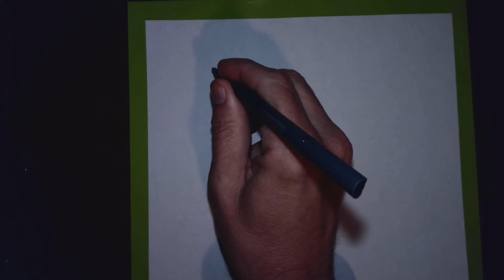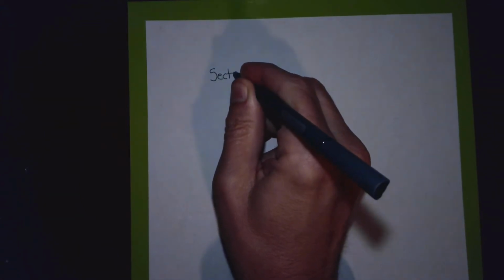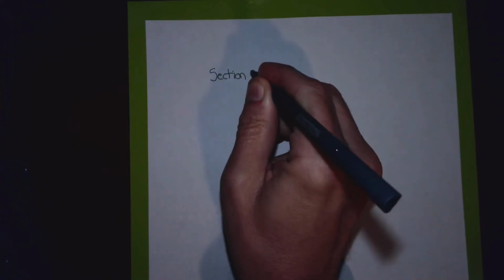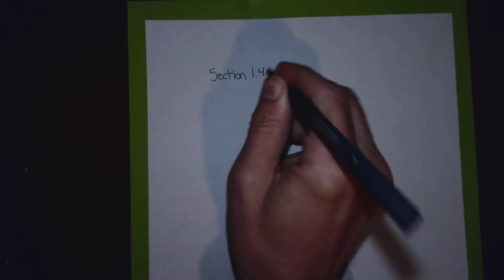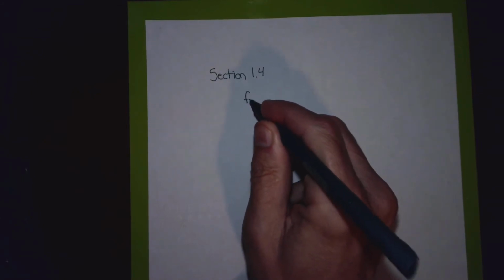So we're going to start section 1.4, and in section 1.4, each of the problems ultimately involves factoring a problem that starts with three terms. We're factoring trinomials.